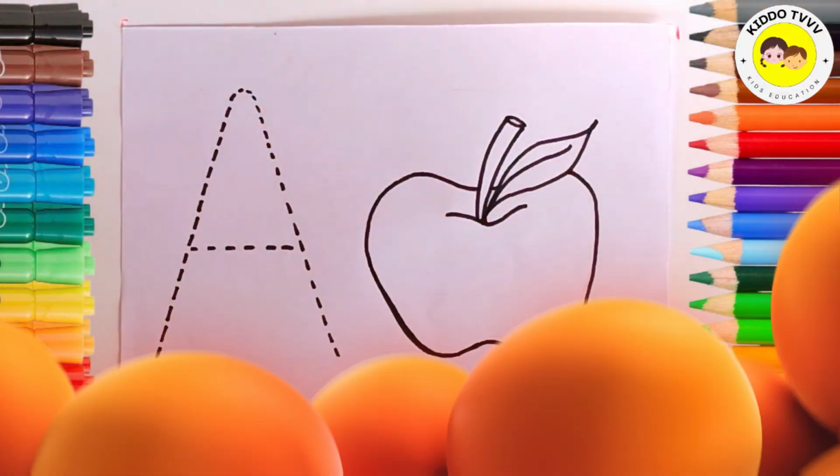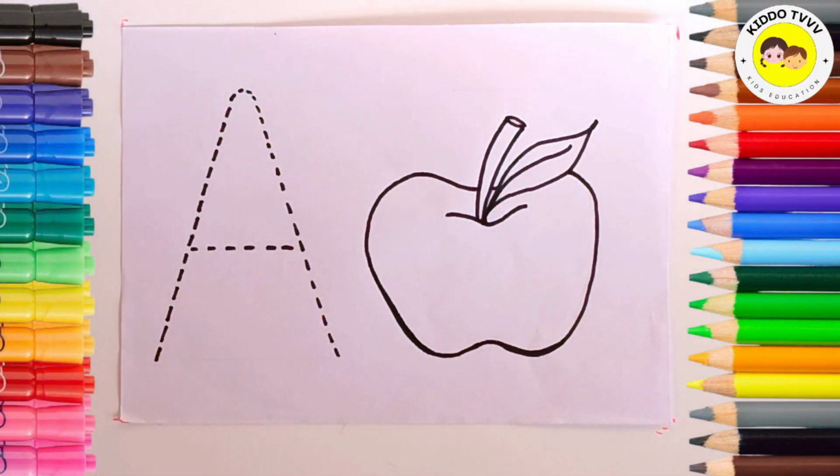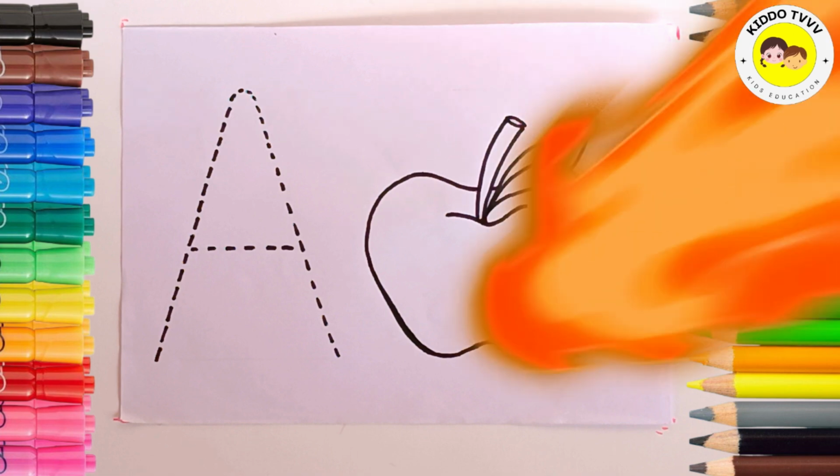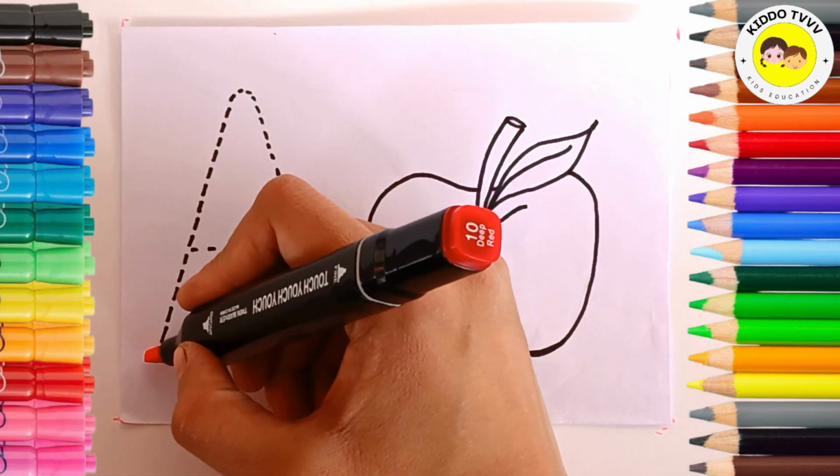Let's get ready to draw and learn. Today, we're going to learn about letters. Letters are the building blocks of words. Let's start with the letter A.